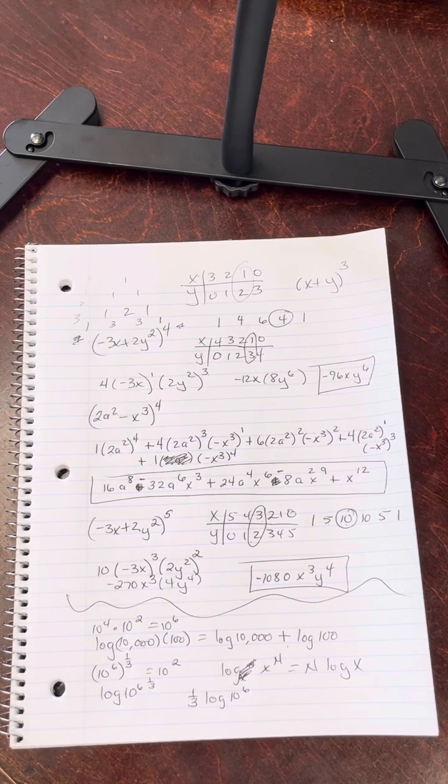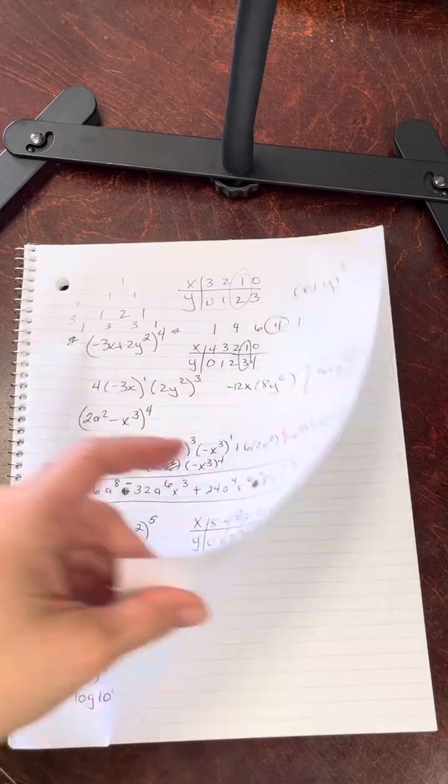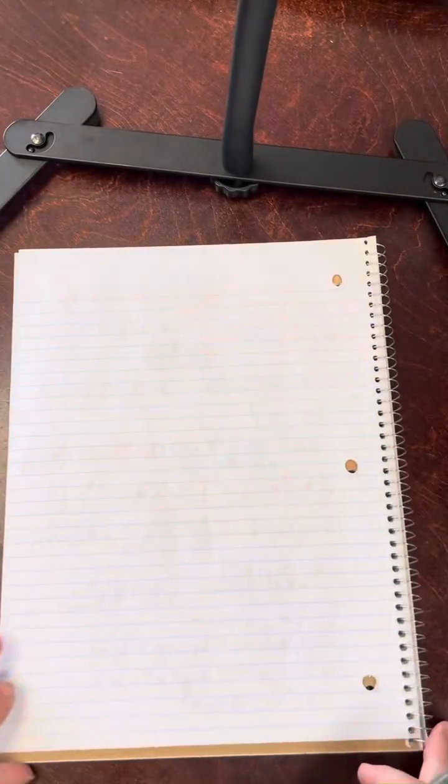Now here is the first example, example 1, of what they're wanting you to do. Write the following expression as a single logarithm. So they're giving me multiple parts and they want me to write it as 1.